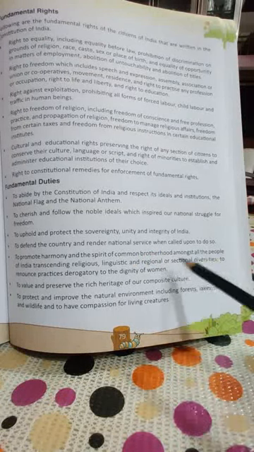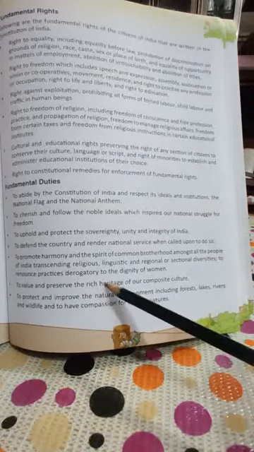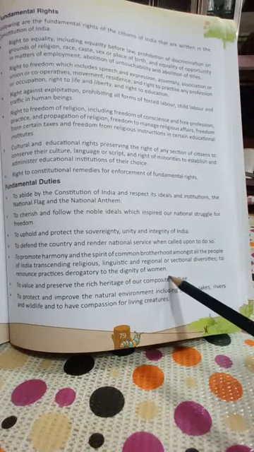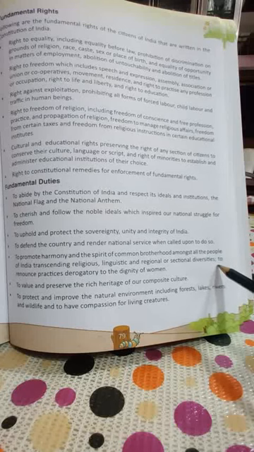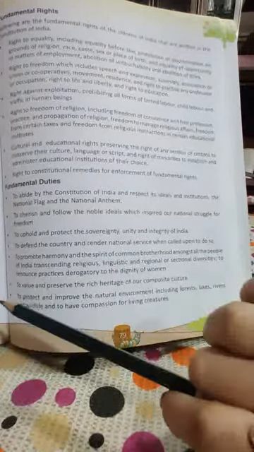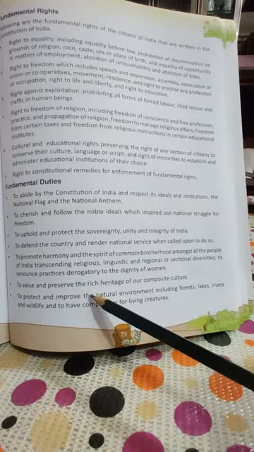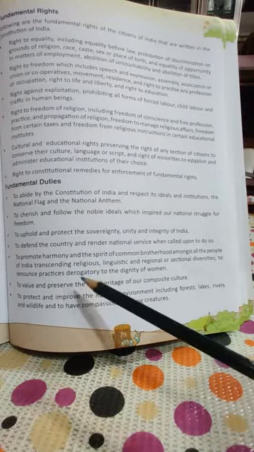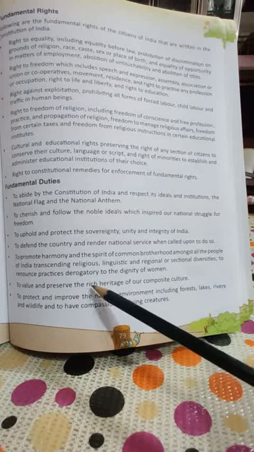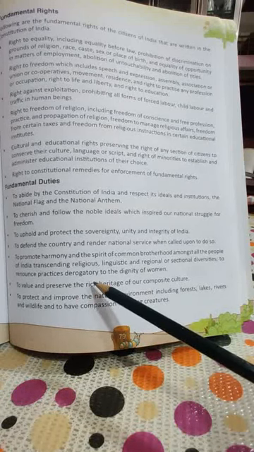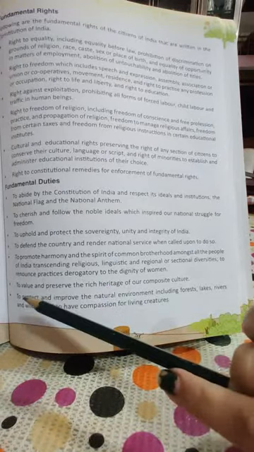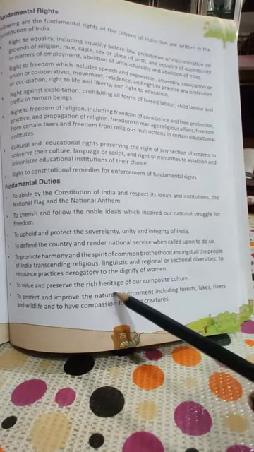To renounce practices derogatory to the dignity of women. And you should not support, to renounce practice means you should not support what is derogatory to the dignity of women. Derogatory means that you think that is not good for the dignity of women, or that is making the dignity of women worse, etc. To value and preserve the rich heritage of our composite culture.